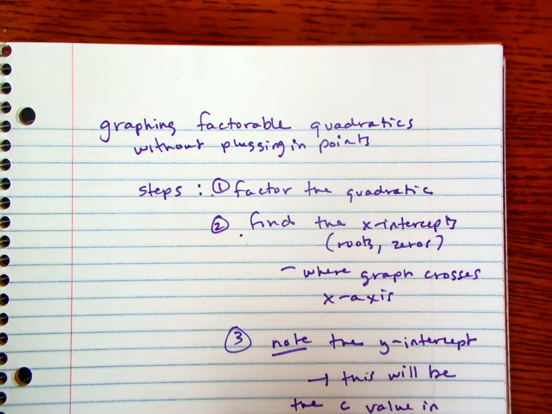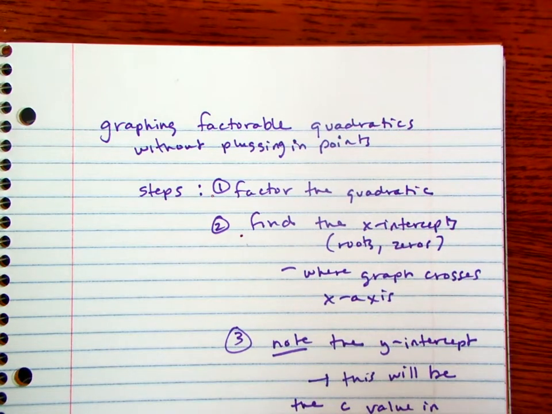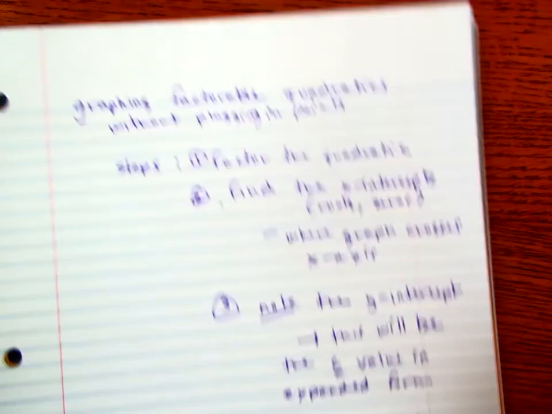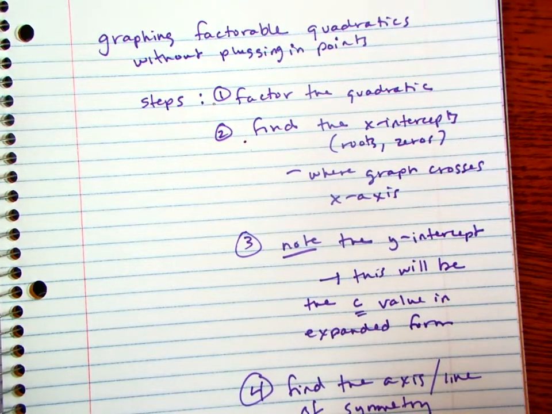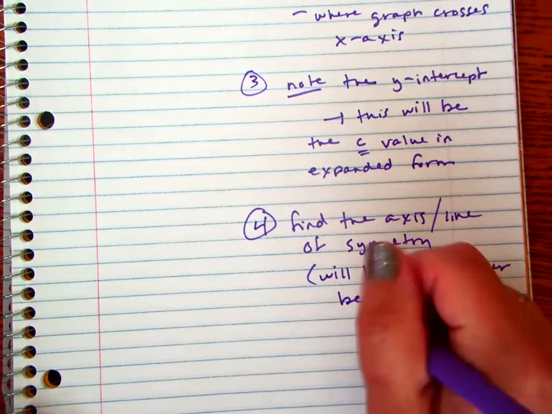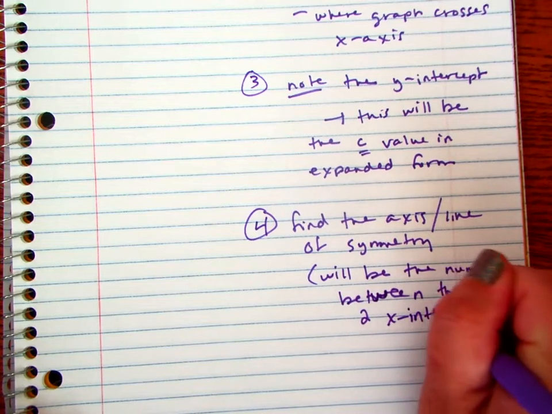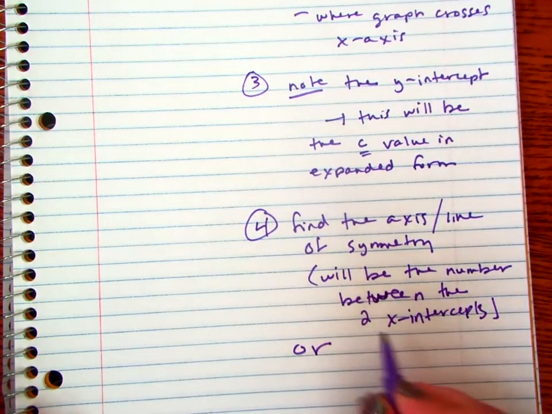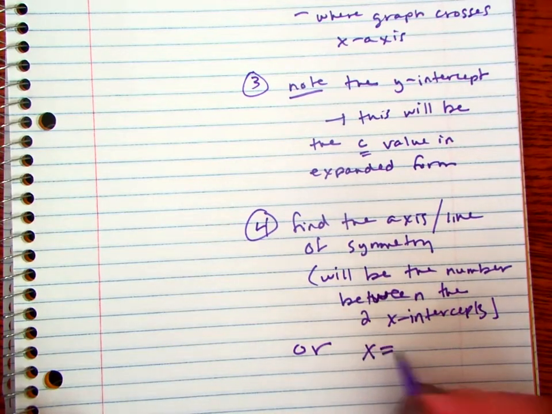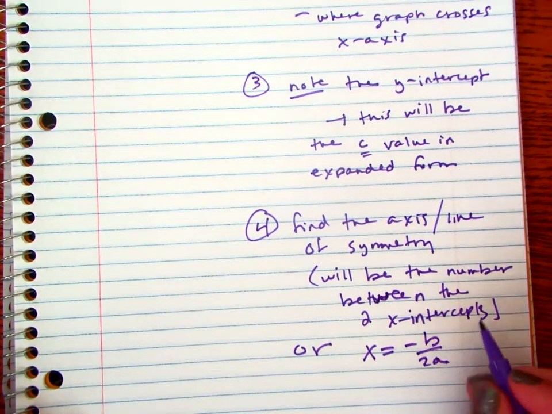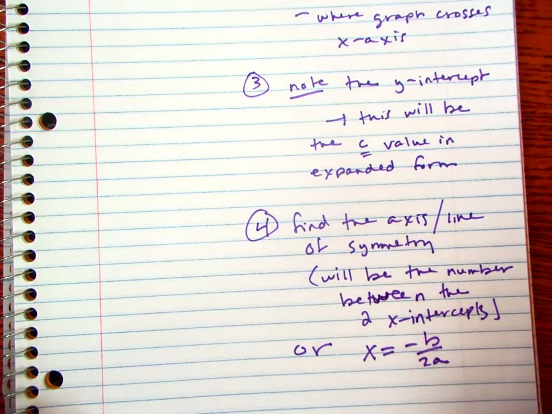Then you find the axis or line of symmetry. This will be the number between the two roots, or the two x-intercepts. Sorry, you can't see that, I apologize. Or you can use the equation negative b over 2a, which is the equation for the axis of symmetry.